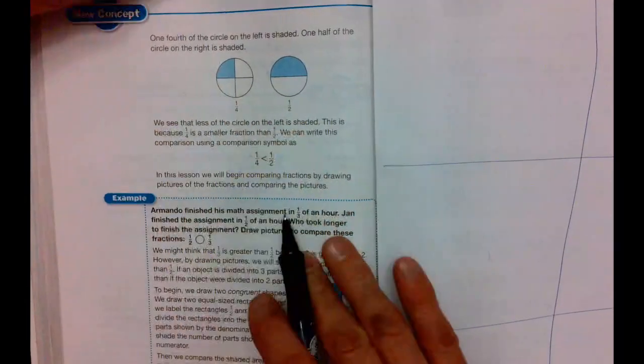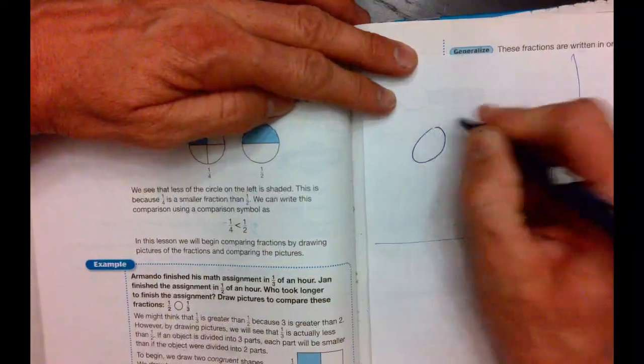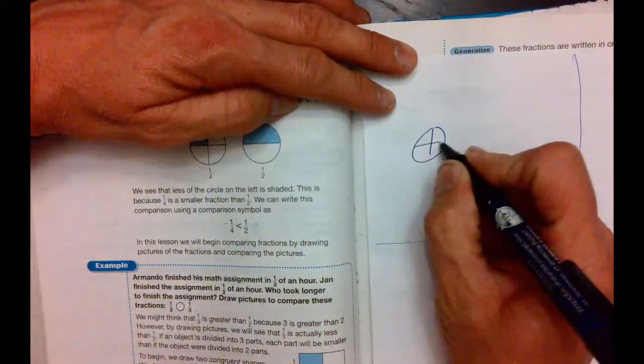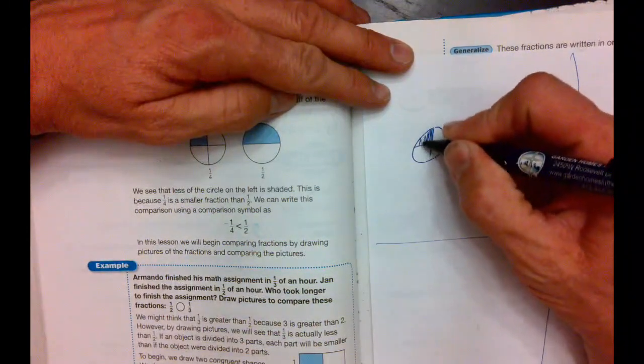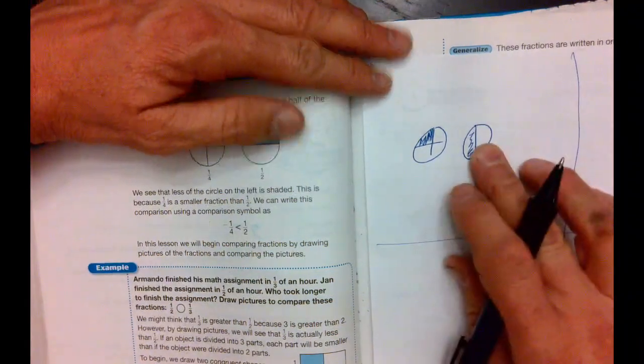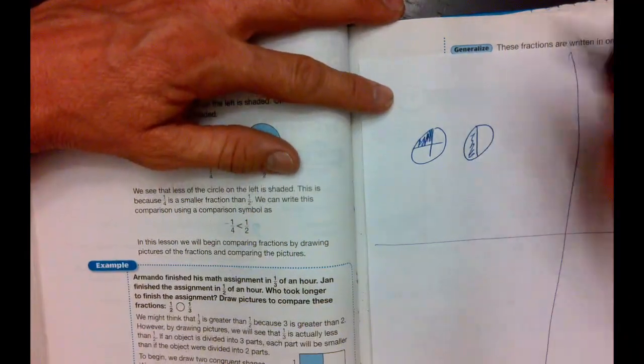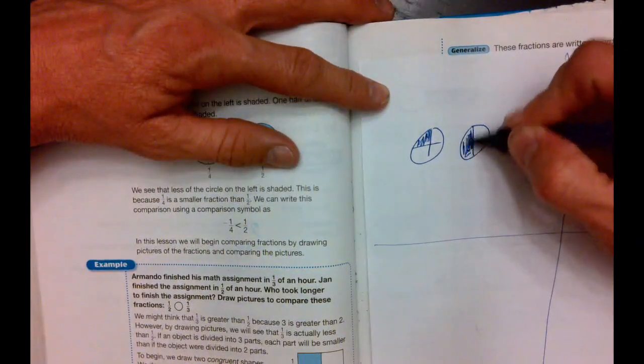It says 1/4 of the circle is on the left side and 1/2 is on the right. So let's put that in example number 1. Remember when we divide a circle into fourths, we might use a T. Here's how I like to think about this. I got a whole pizza, and I'm going to share it with just 2 friends. I'll get half. That's a lot because I only got to share with 2 people.